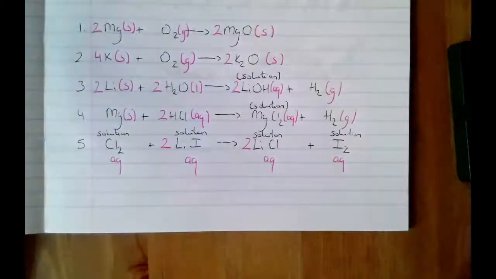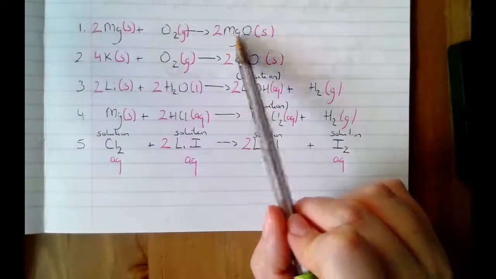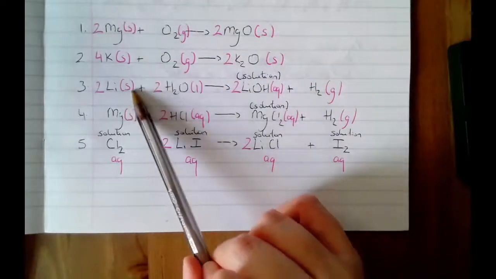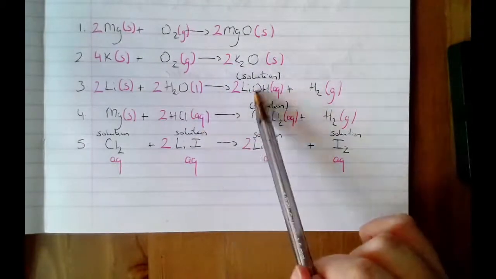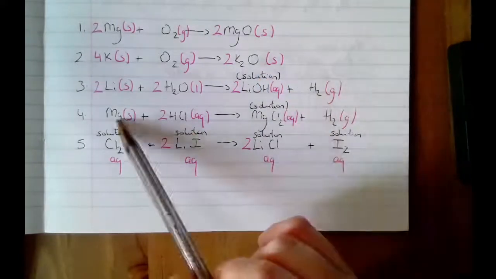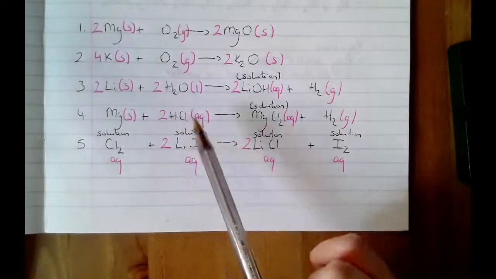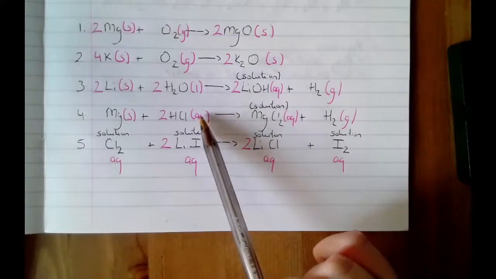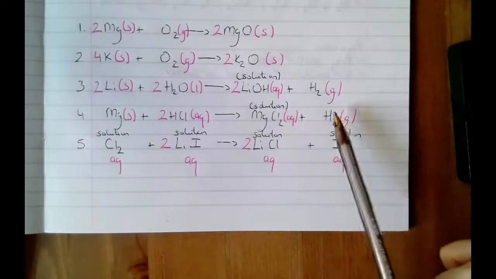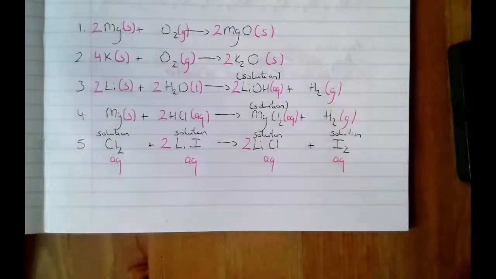All right, so if you just run through the answers, magnesium's a metal, it's a solid reacting with a gas, forming something ionic, which is going to be solid. The same for number 2. For number 3, lithium metal is a solid, water is going to be a liquid. I've told you this is solution, so it's AQ. You're expected to know that hydrogen is a gas. Here, magnesium's a metal, it's a solid. This one, HCl. HCl is an acid, so it's going to be aqueous. All of your acids are always going to be AQ. I told you you're making a solution, so it's going to be AQ, and hydrogen is a gas. At the end, I've told you all of them are solutions, so they're all going to be AQ.